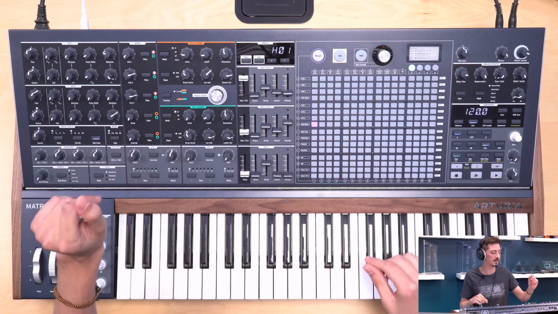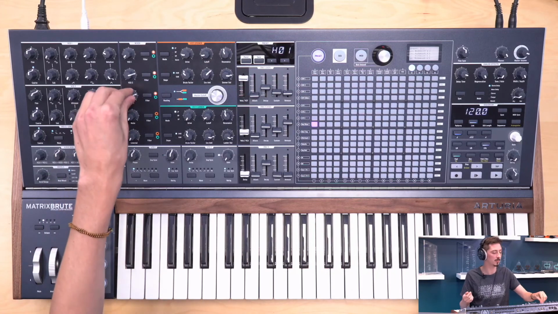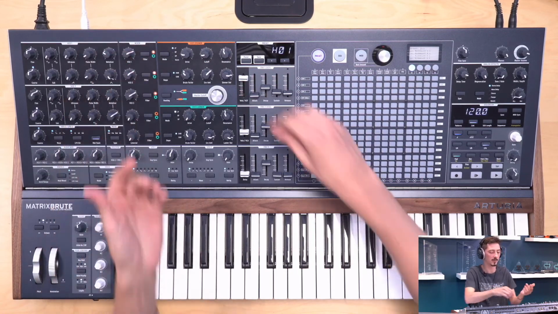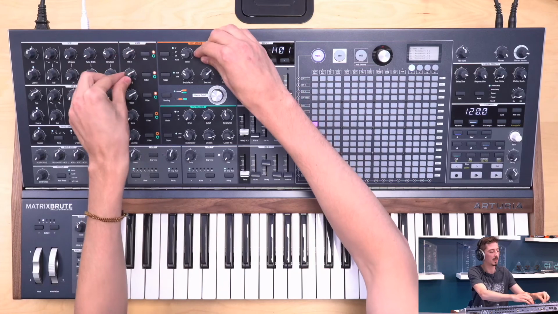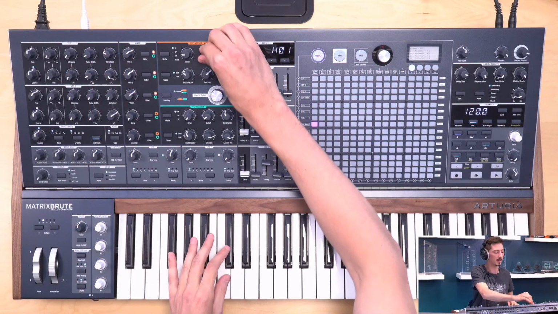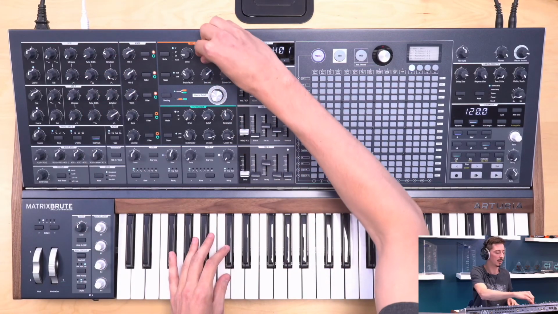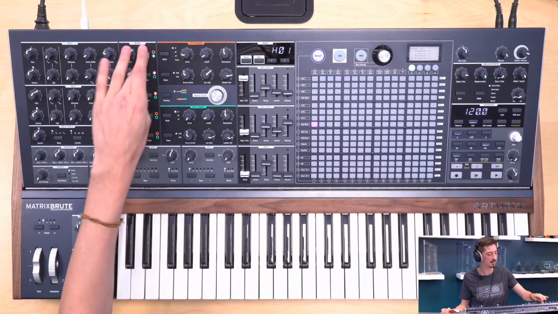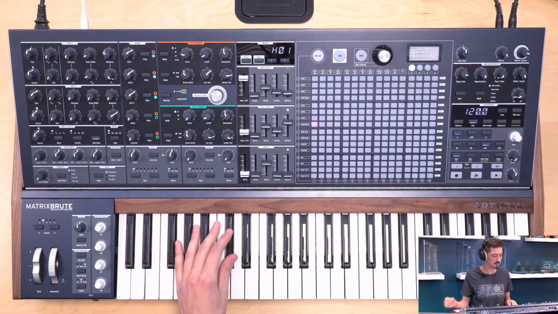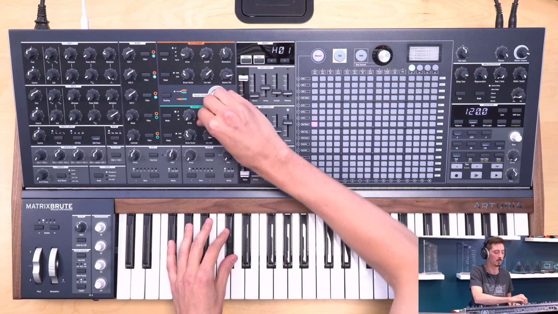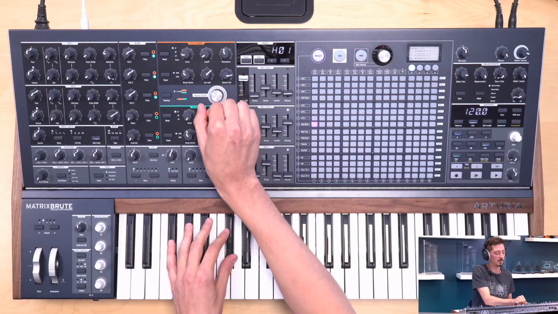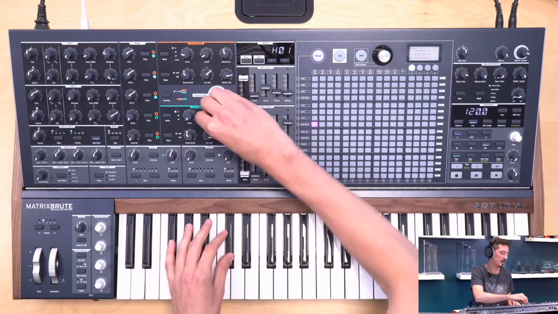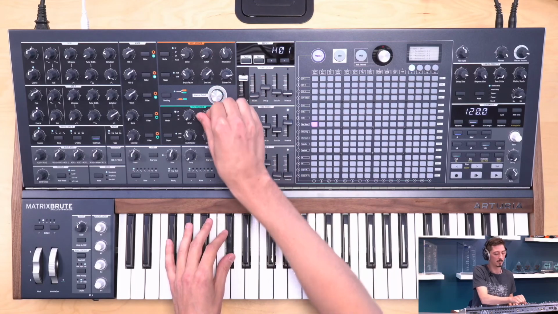So the Steiner has a lot of character, so if you drive it hard, it will sound very harsh, but if you drive it slowly, it will sound almost liquid, and I really like it. And then you have the ladder filter, a more classic design that is maybe a little bit smoother. And on this one, I prefer the 24 dB slope.